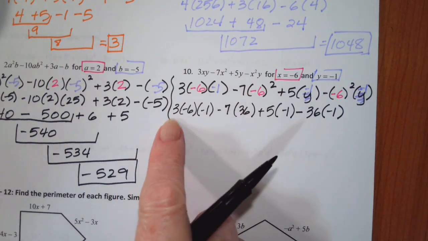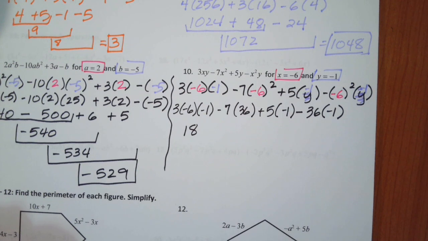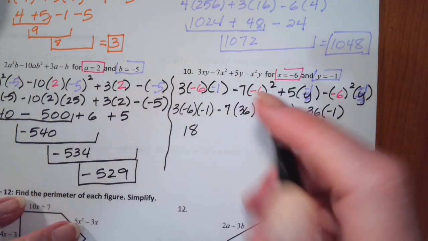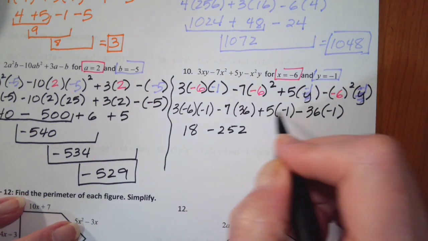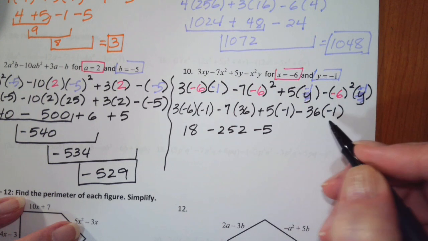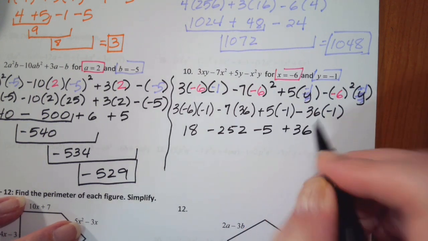Okay, now I can do my multiplication. 6 times 3 gives me 18. 36 times 7 gives me a negative 252. 5 times negative 1 is negative 5. Negative 36 times 1 is a positive 36.